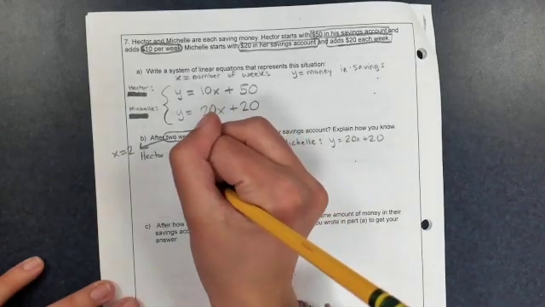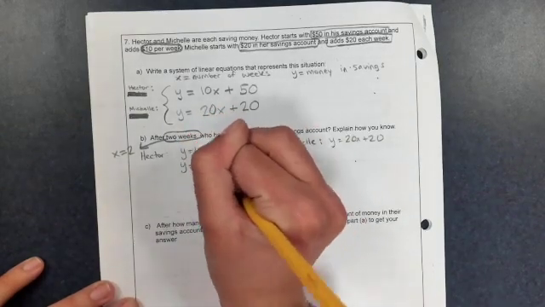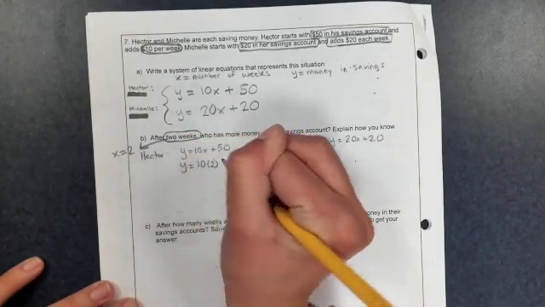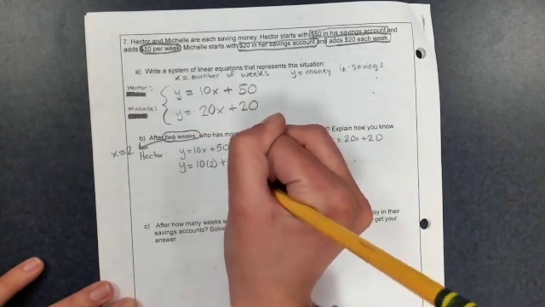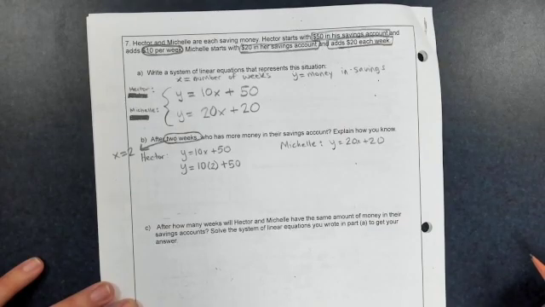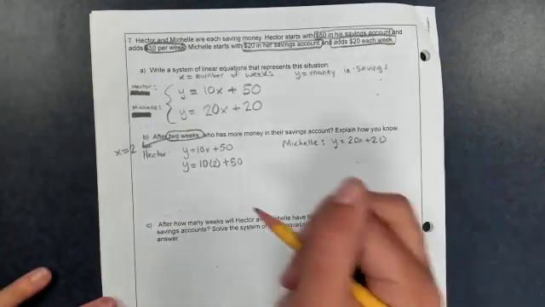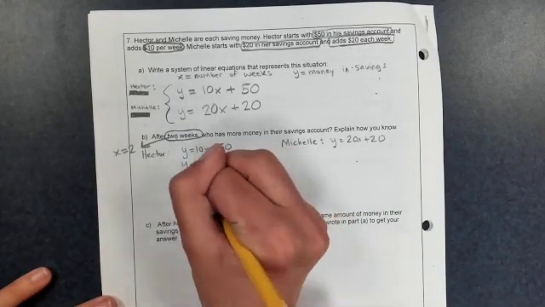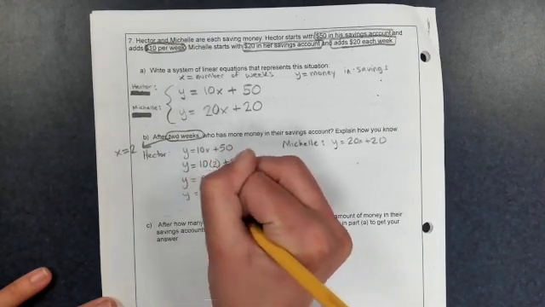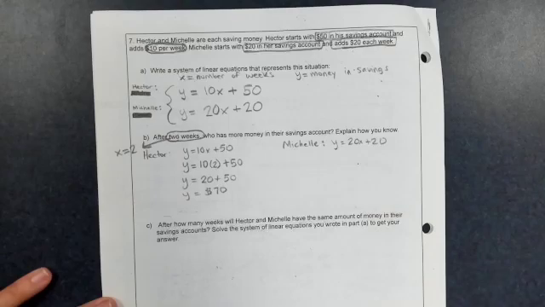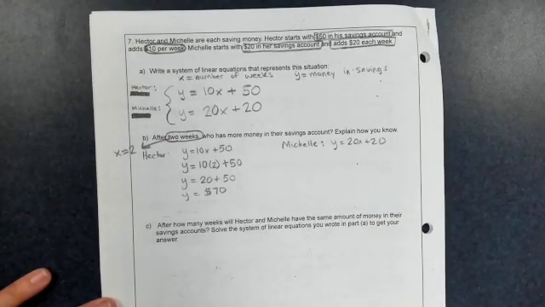So after 2 weeks, Hector has $10 times 2 for the 2 weeks that he's worked, plus the $50 he started with in his account. That's Y equals 20 plus 50. Hector has $70 in his savings account after 2 weeks.